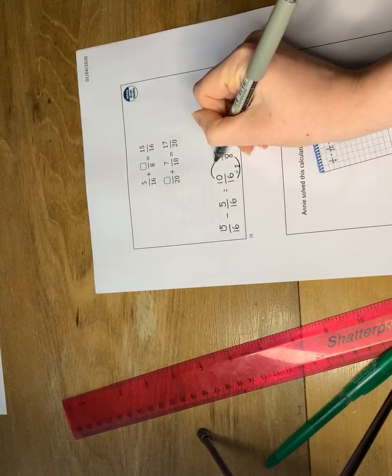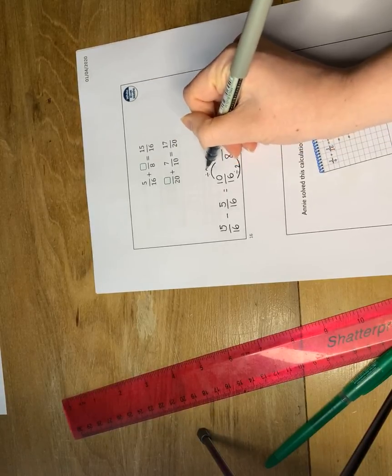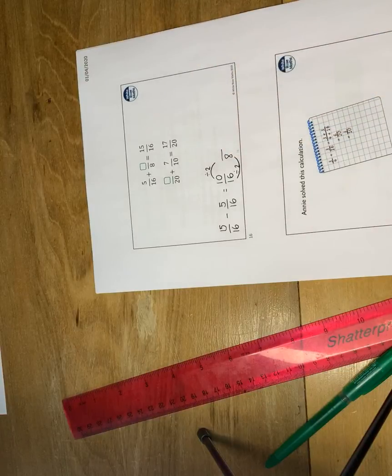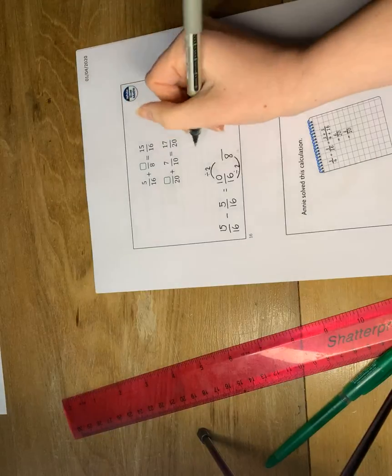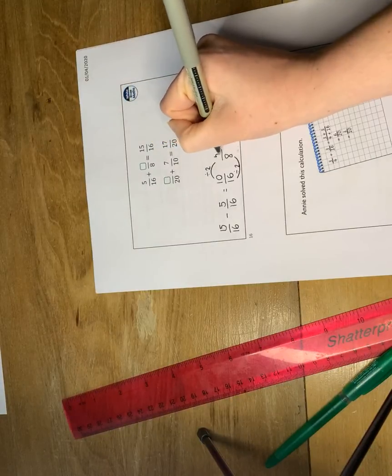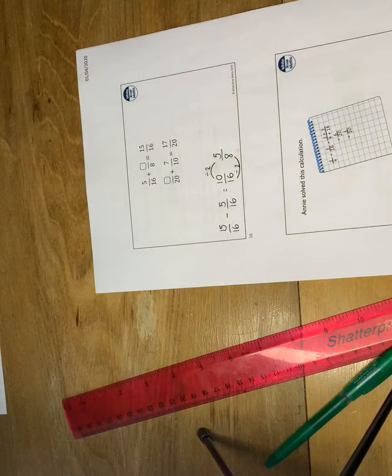So what I need to do is the exact same here. Essentially I'm just halving it, but it can also be said as dividing by 2. So with my 10, I'm dividing by 2. So if I divide by 2, I'm left with 5. You need to remember here, whatever you do to your denominator, you do to your numerator as well.